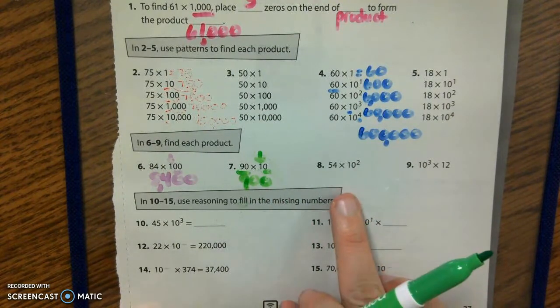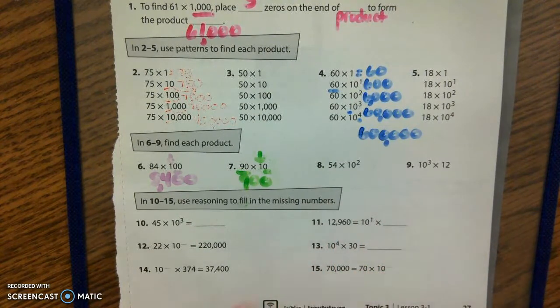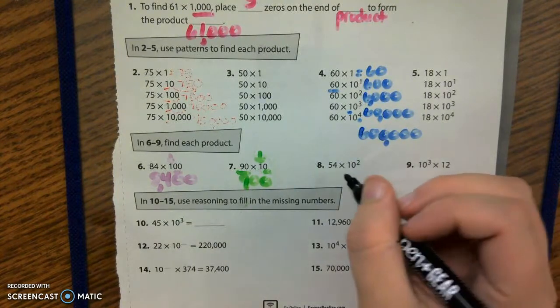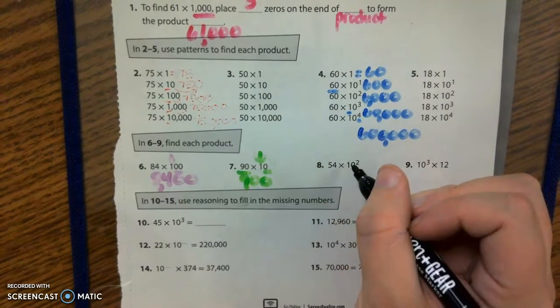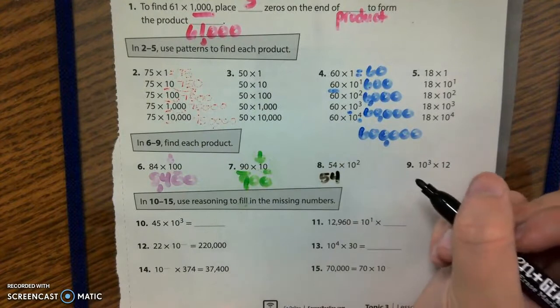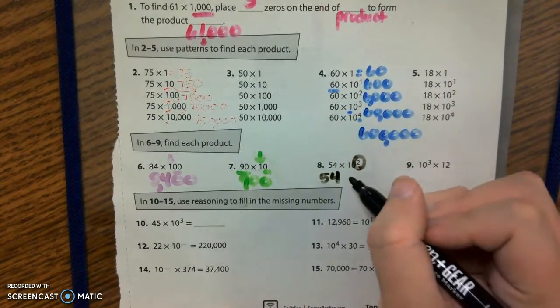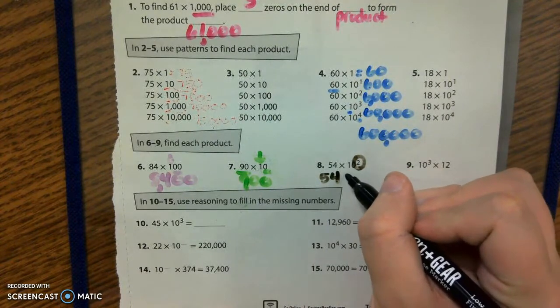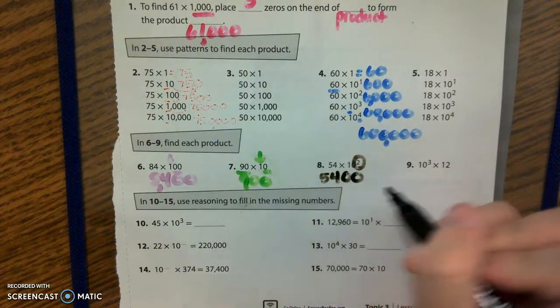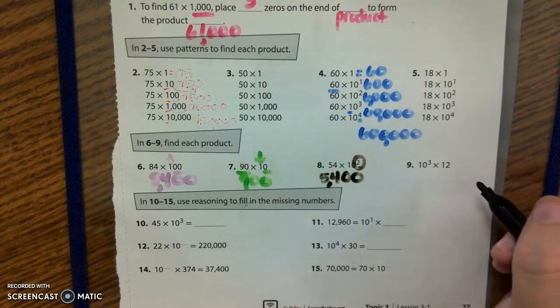Okay? Now, here's where you can pause the video and you can attempt to do number 8 and number 9. And then I'm going to go through them and check them anyway. So let's look at number 8. 54 times 10 to the second. Okay, well 54 times 1 is 54. Okay, but I have 2 as the exponent. 2 as the exponent means that I have to place 2 zeros behind the number 54. So that means my product is 5,400.